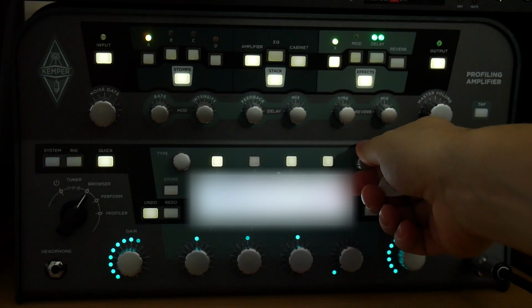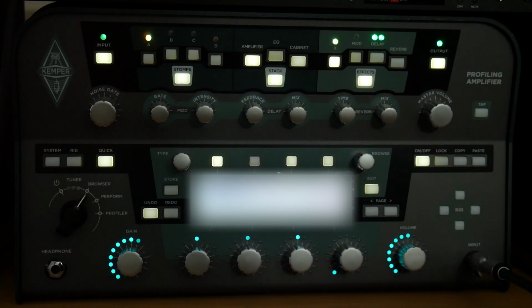Another one that's pretty terrible sounding. That's probably not even fair. Okay, that sounds a lot better. This could definitely pass as a real amp sound.